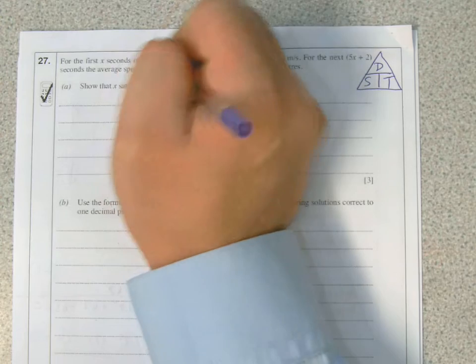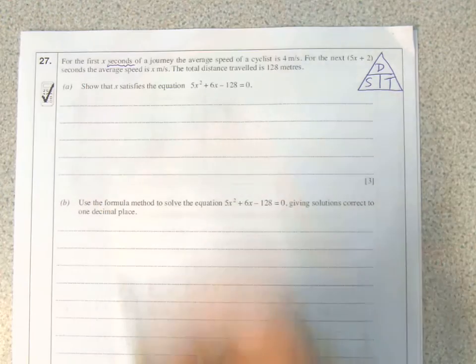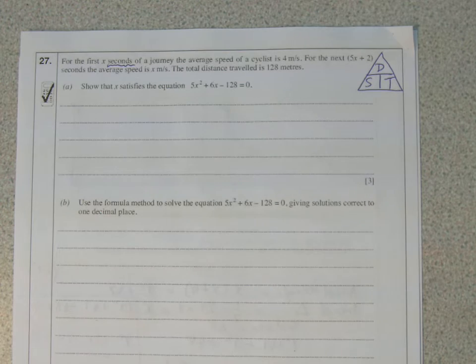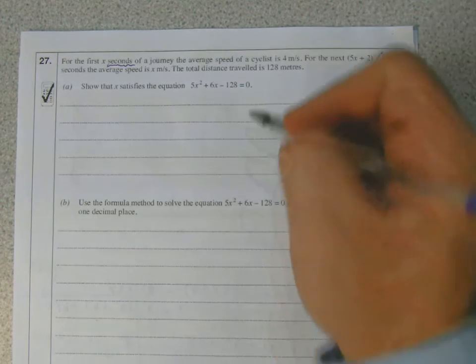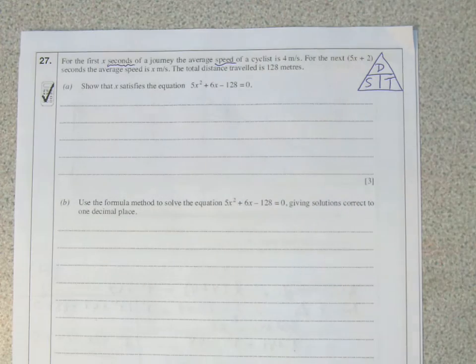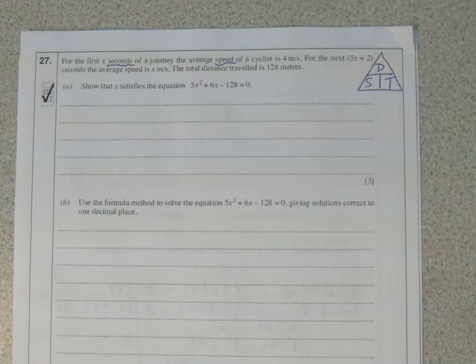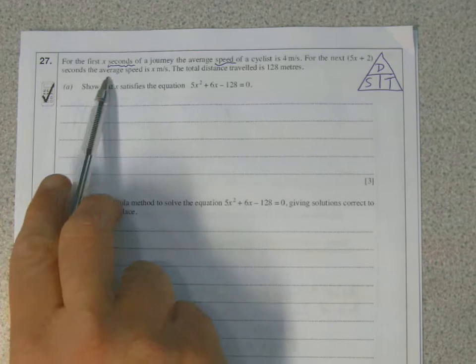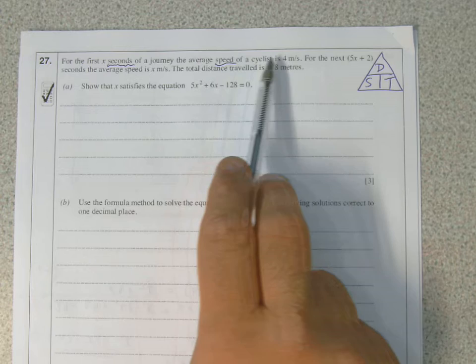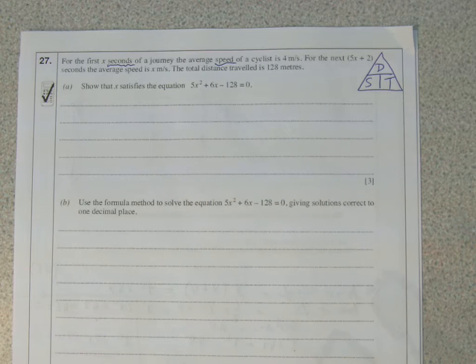They've told us the time, seconds, first x seconds. And then they've told us the speed. So what haven't they told us? They haven't told us the distance. They've told us for the first x seconds, the speed is 4 meters per second. Well then, the third thing that's missing is the distance that's covered, and you can work that out from the triangle, the speed, distance, time triangle.